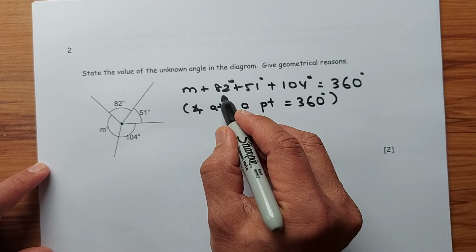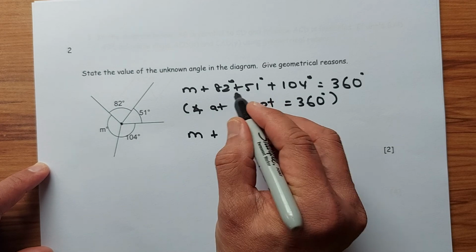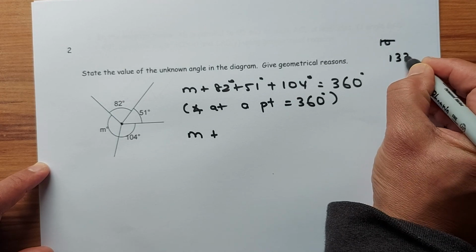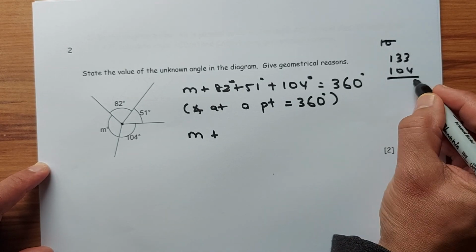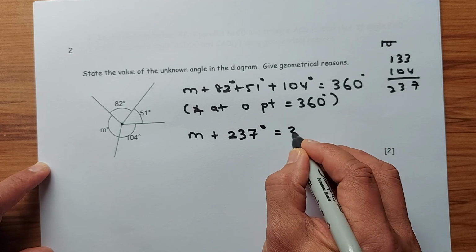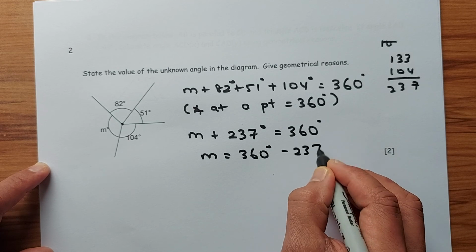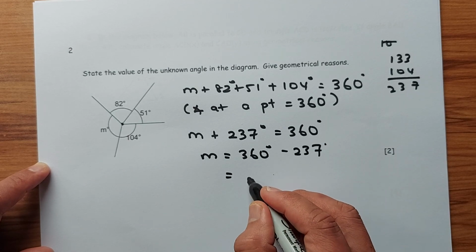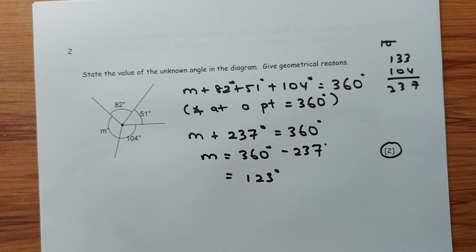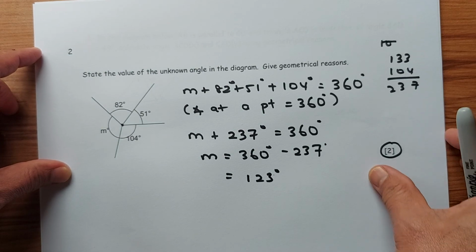So now you must add 82 plus 51 plus 104. So M plus 82 plus 51 is 133. 133 plus 104 is going to get up to 237. M plus 237 degrees, they're going to add up to 360. And the last step, M equals 360 minus 237, and put in your calculator, and the answer should be 123 degrees, and that will give you 2 marks. Okay, so 123, you must get the answer right, and you must give the reason, and you will get 2 marks for this paper. Okay, great.